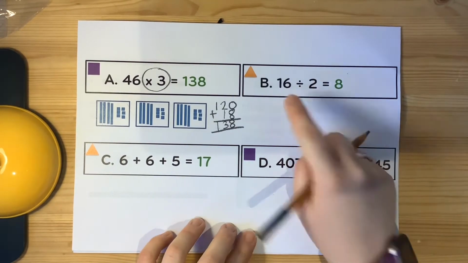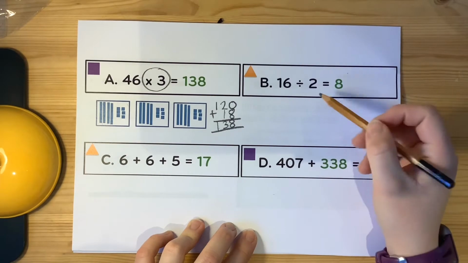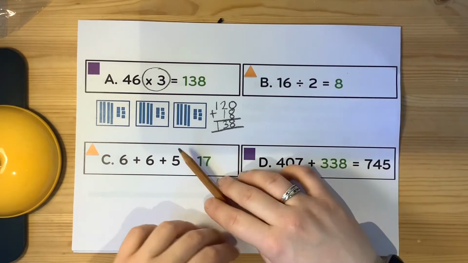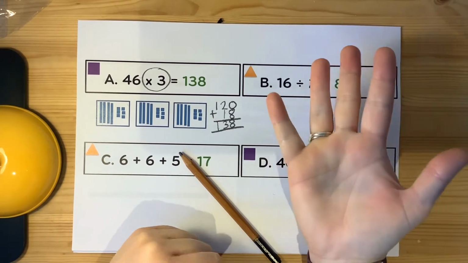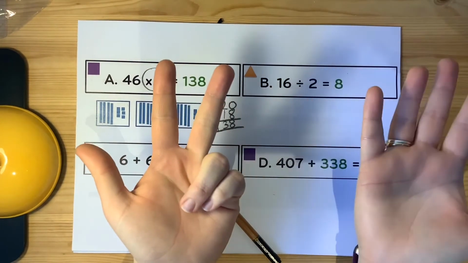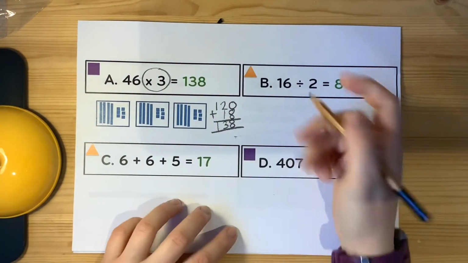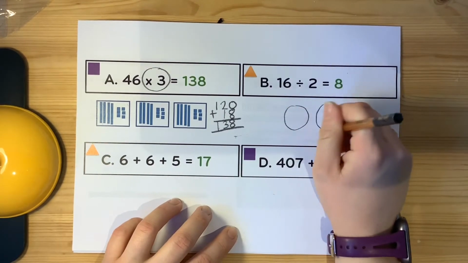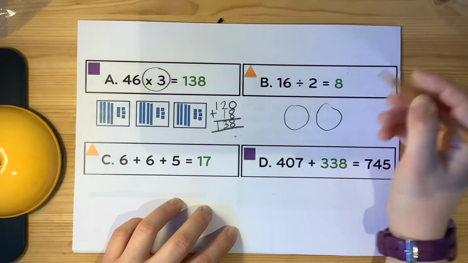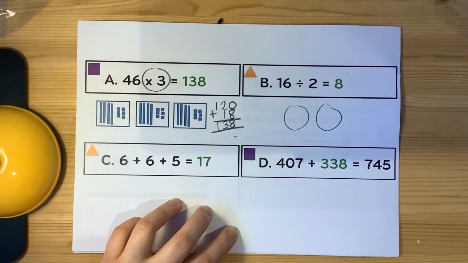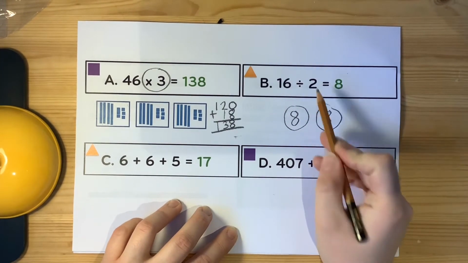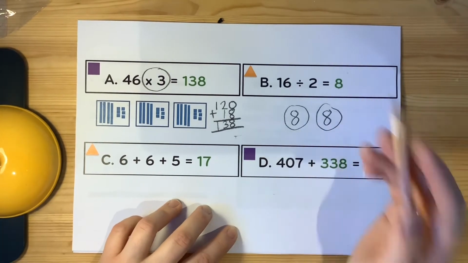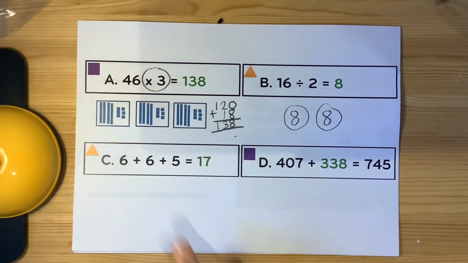This one, we have 16 divided by 2. Now, if you know your 2 times tables, you could count up in 2s until you get to 16. 2, 4, 6, 8, 10, 12, 14, 16. Or you can make your 2 groups and share your 16 into them until you end up with 8 in a group. So you'd have 8 in each group because 8 times 2 is 16. So your number was 8.